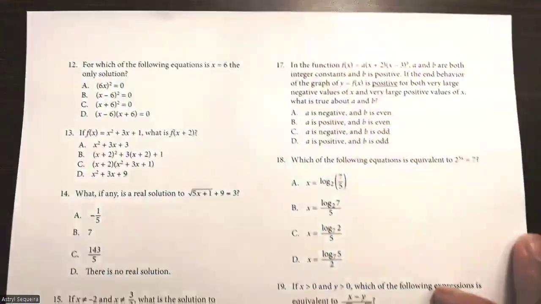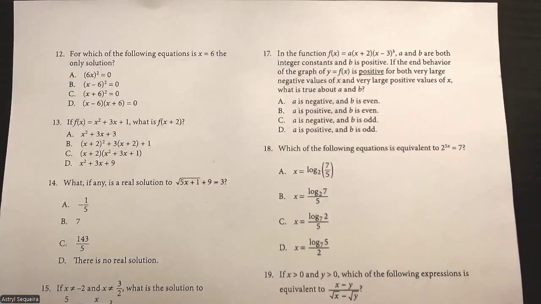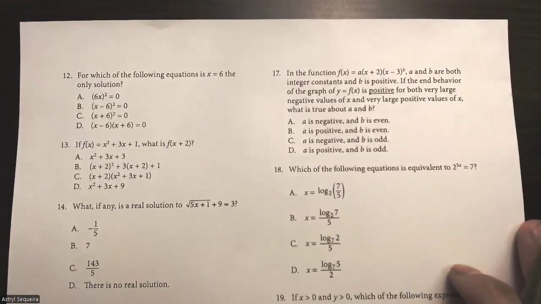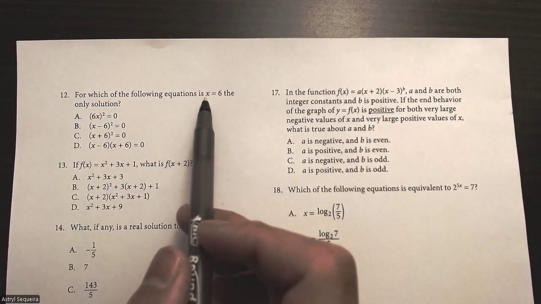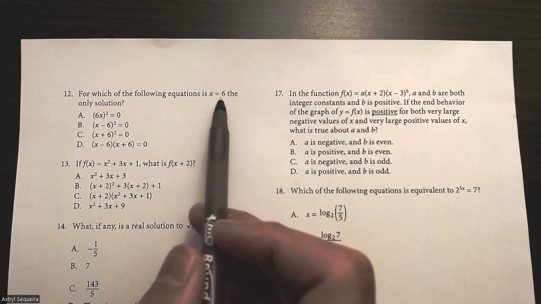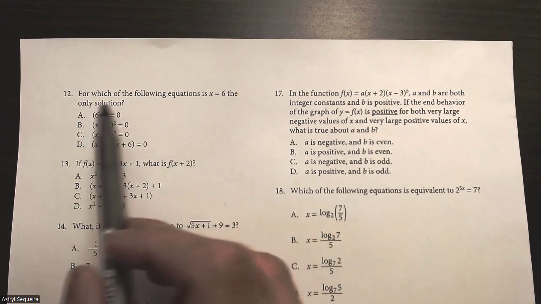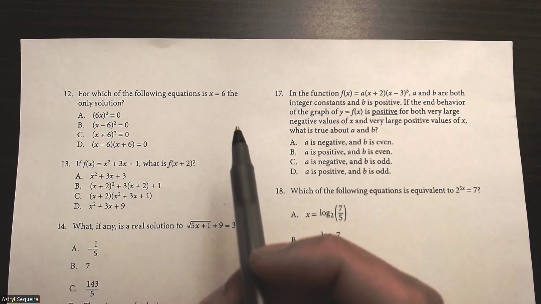Okay, that covers that sheet, and we're actually going to get into the last sheet of this one, which has a lot of questions, the remaining 8 or 9 questions for this exam. So which of the following equations is x equals 6 the only solution?